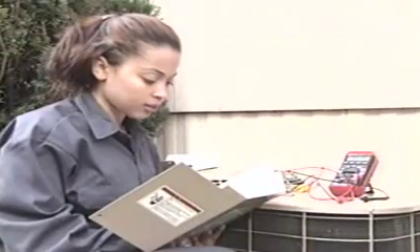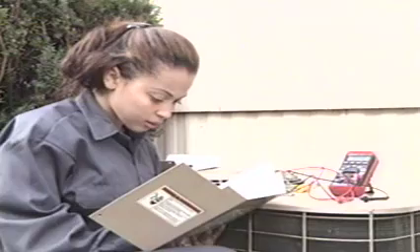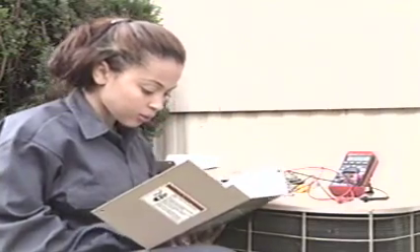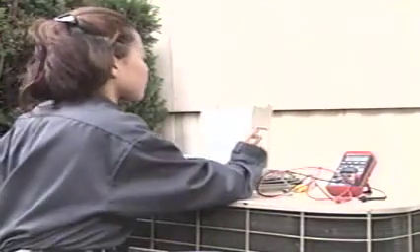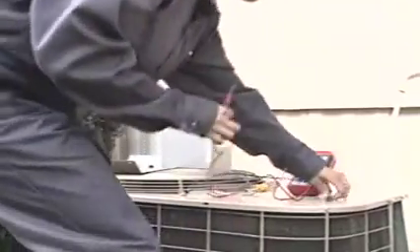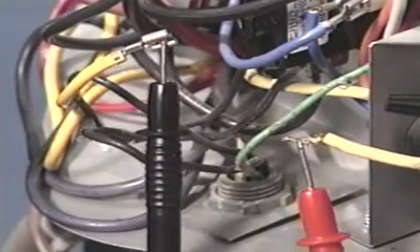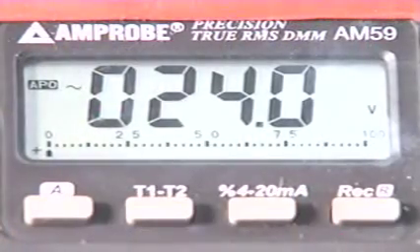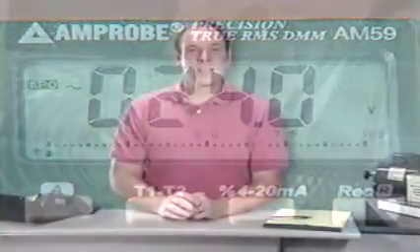To find out why, you'll need to check the electrical schematic. The schematic shows a low-pressure safety switch. This could be the problem. A voltage check across the low-pressure switch leads indicates 24 volts. This tells us that the low-pressure switch is open, preventing a completed 24-volt circuit to the compressor contactor. So, the low-pressure switch is open.